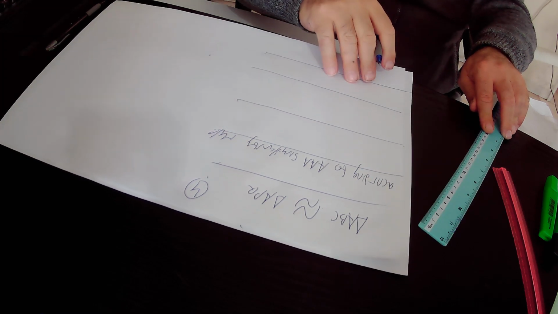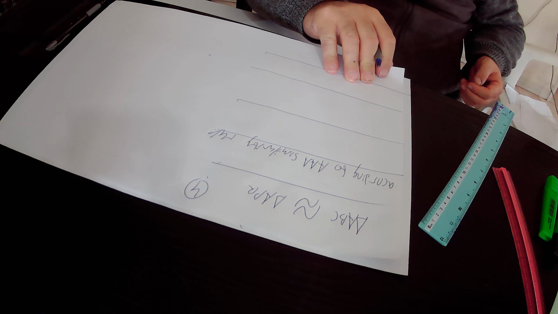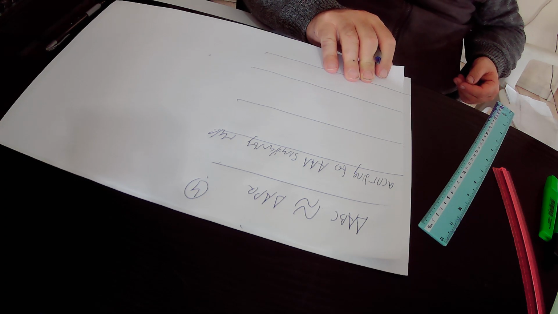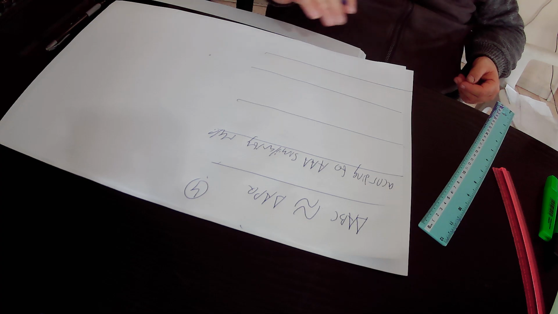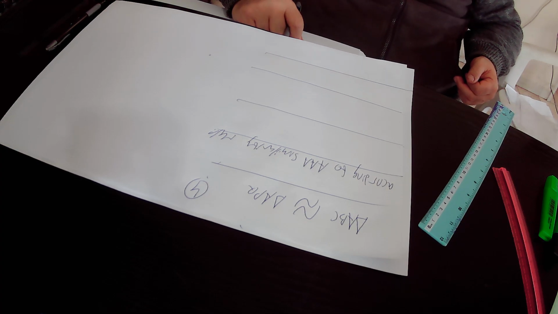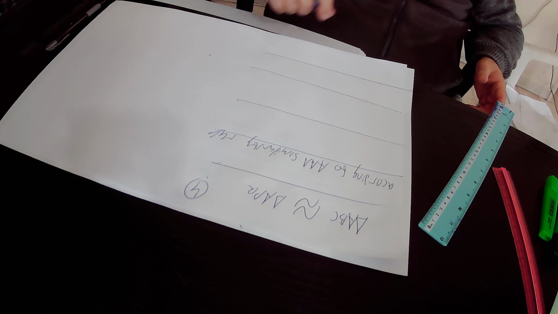And we also know that in similar triangles, the ratio between their heights must be equal to the ratio between their sides. Again, in similar triangles, the ratio between their corresponding heights must be equal to the ratio between their corresponding sides.